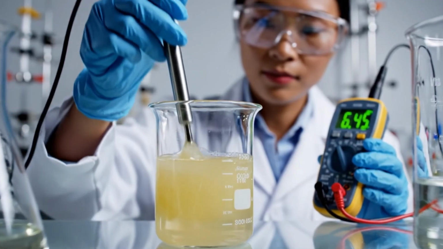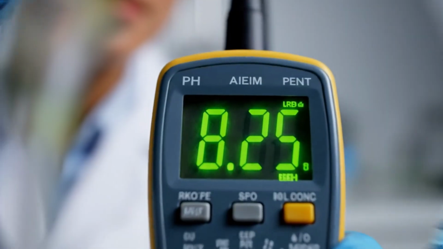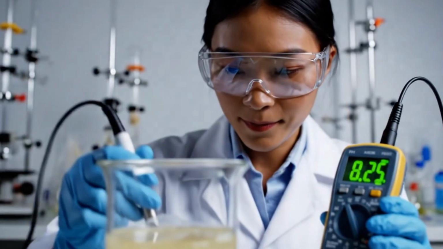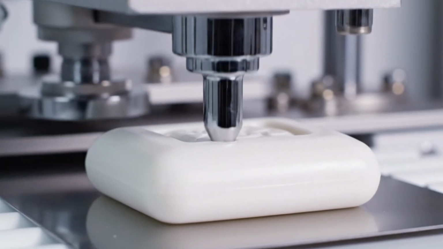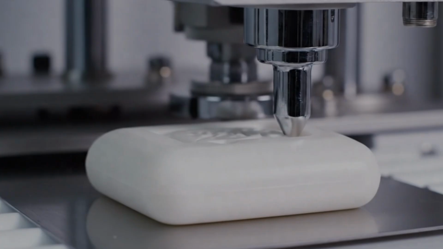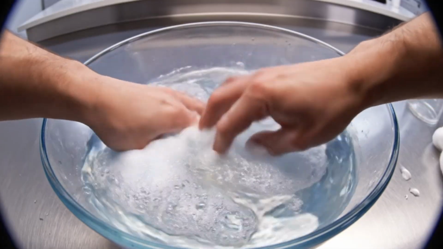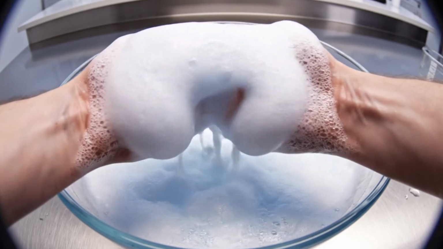pH testing confirms that soap is safe for skin while maintaining optimal cleansing power. Mechanical testing ensures the bar will withstand handling and storage without crumbling. Foaming and lather tests gauge the soap's effectiveness and texture, key factors for user satisfaction.